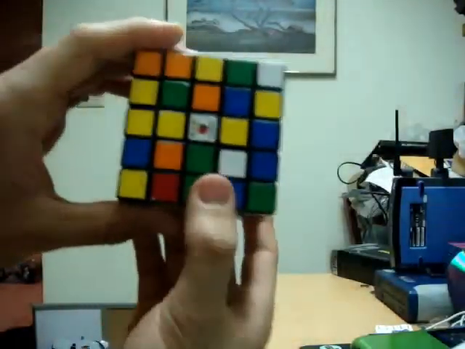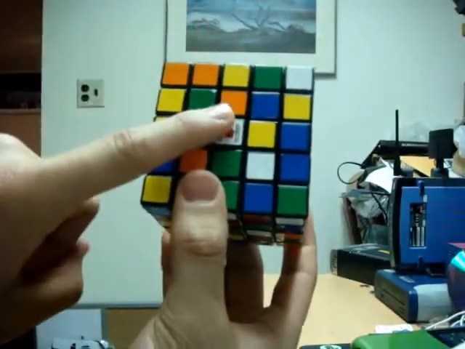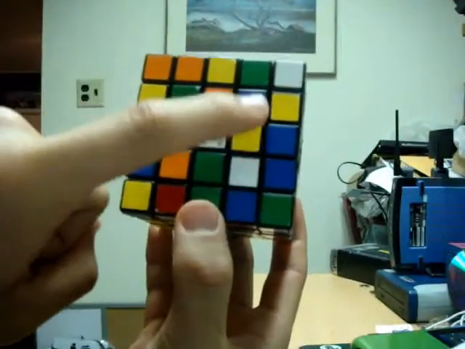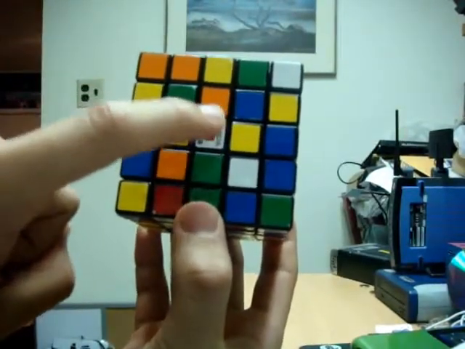In order to do that, we need to first form a 2x1 block on the white side. To do that, we must first join an edge centerpiece to this middle centerpiece.